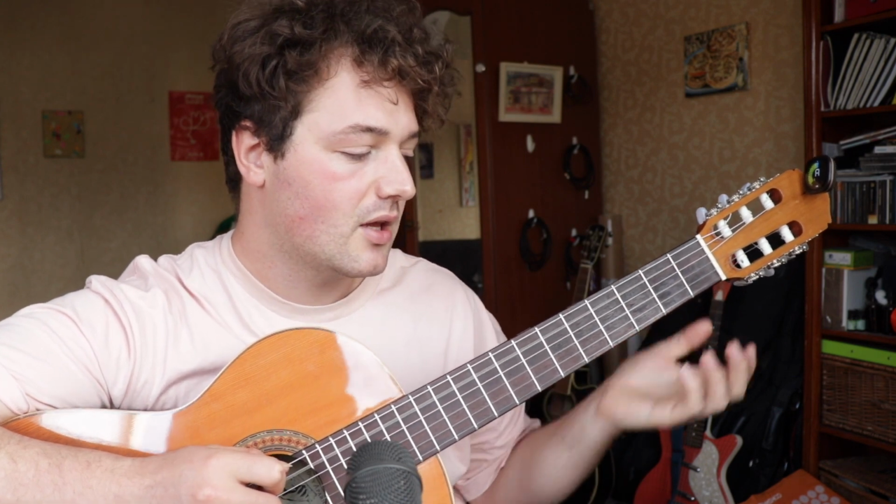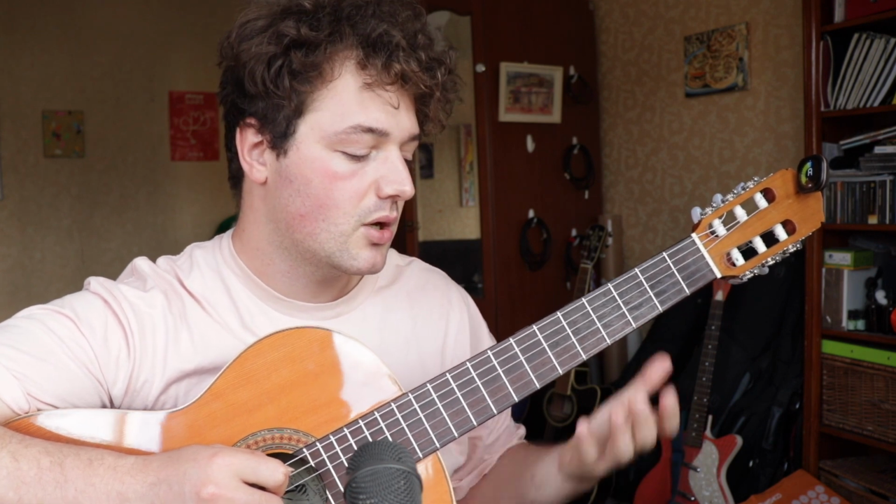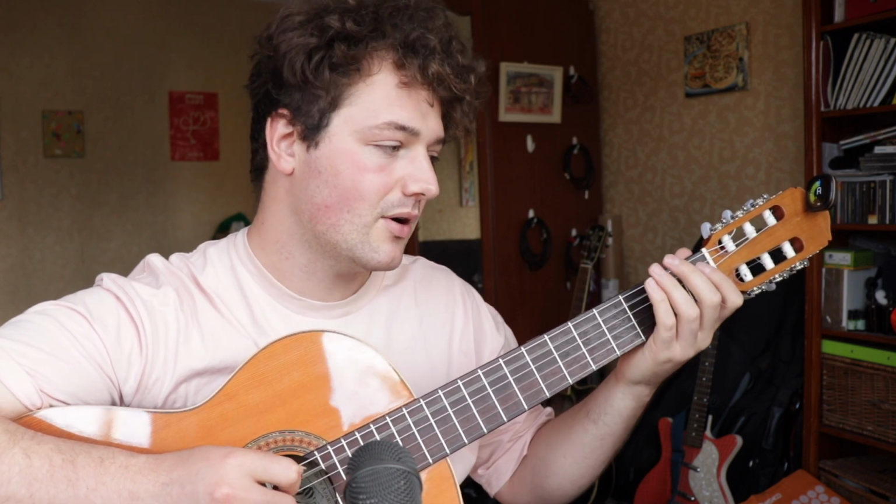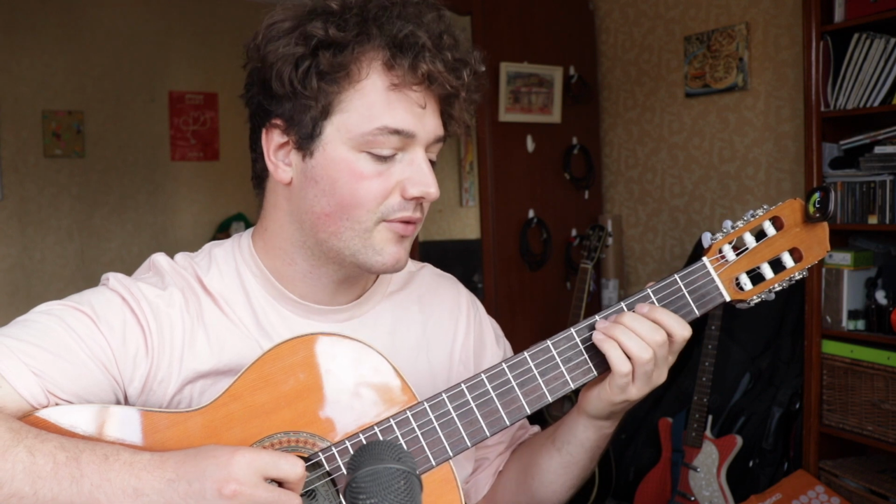Starting from the note A, if we want to find out what the perfect fifth of the note A is, we've got to basically count up 7 semitones or 7 frets. So we've got 0, 1, 2, 3, 4, 5, 6, and finally 7.